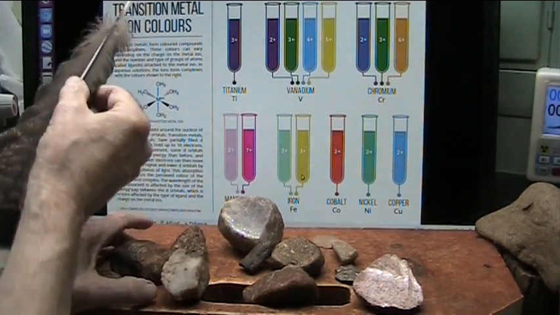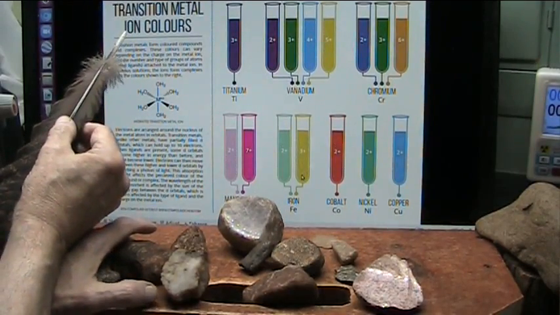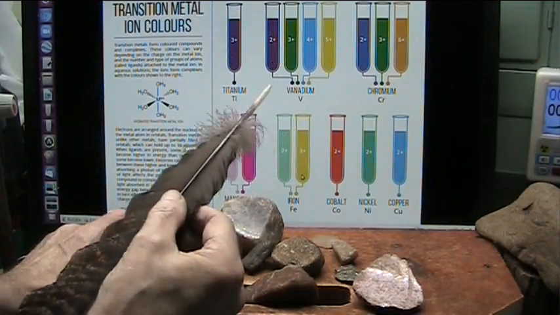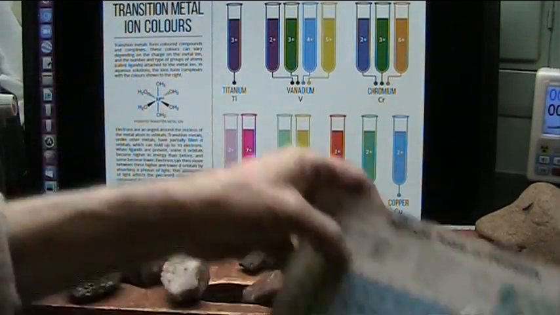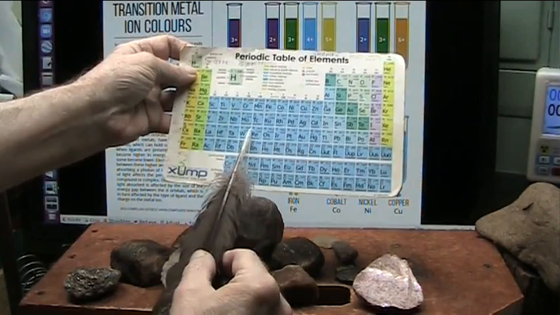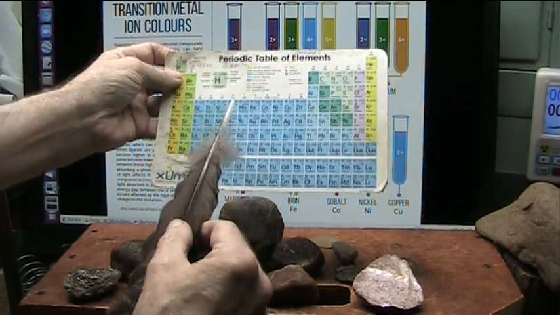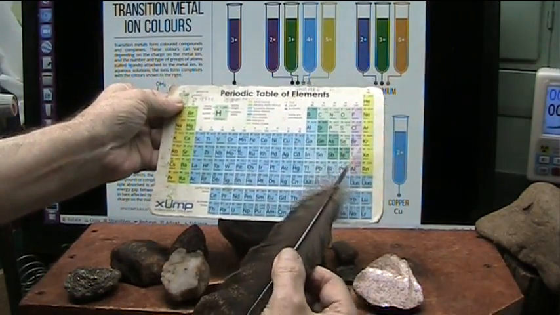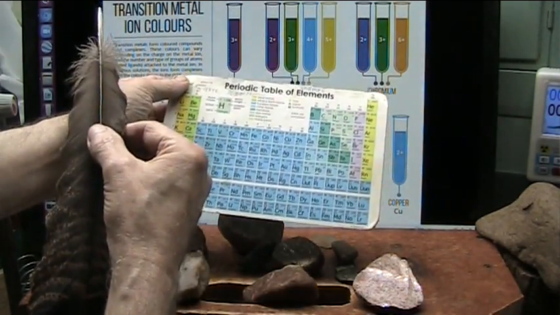Now, what's going on with transition metals? These are the things that are in blood. All right? That is what's in your blood. Transition metals keep you alive. And when I say that, they are the reason that you can deliver oxygen to your lungs and pick up carbon dioxide and deliver that out.